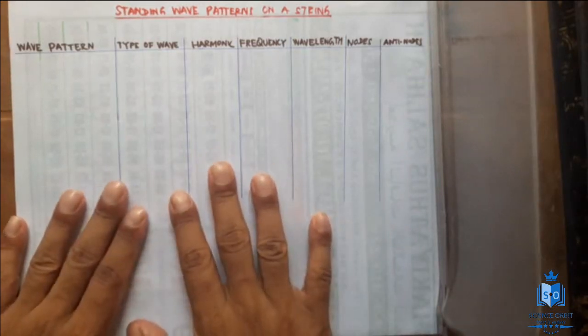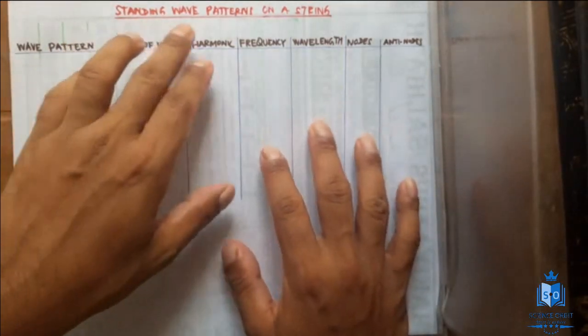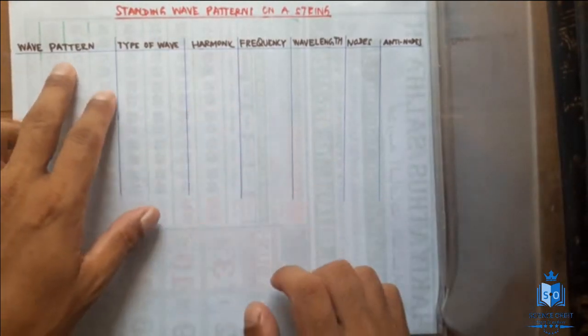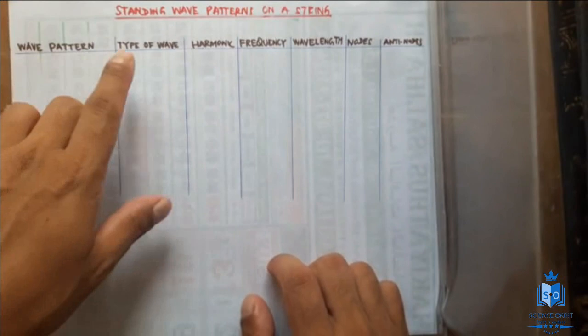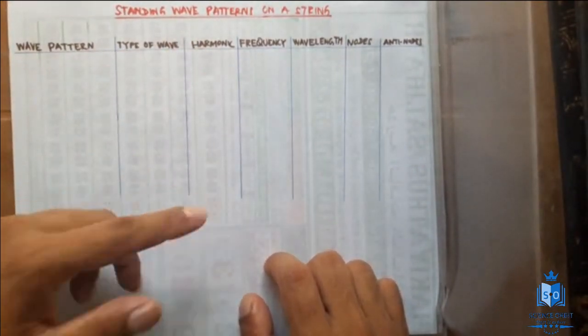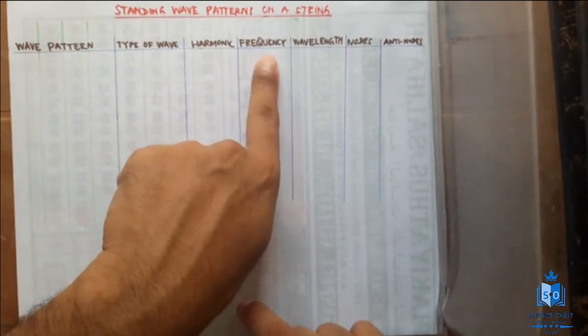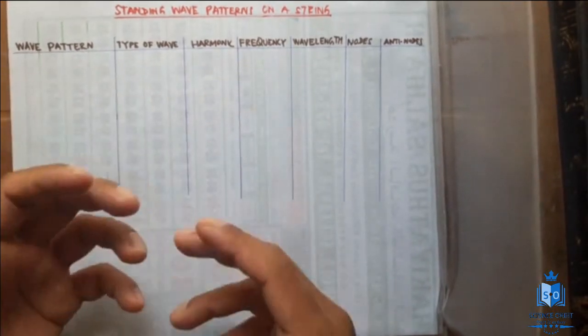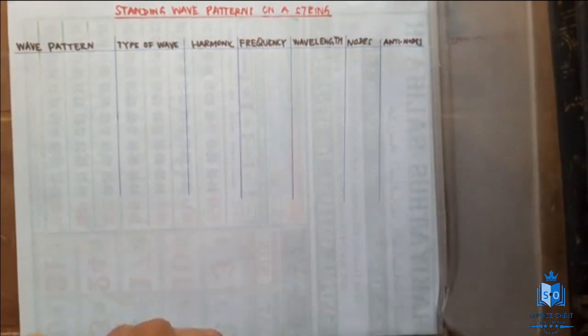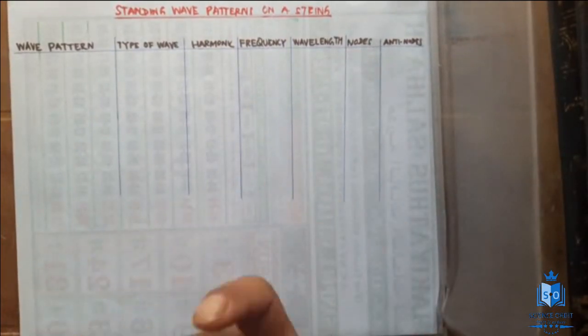So, next what we are going to do is fill this table, standing wave patterns on a string, and the columns. Look at the columns: the wave pattern, how the wave looks like, then the type of wave, there is a name for each wave, and then harmonic, which harmonic is that, we will discuss this, frequency, since it is a wave we can talk about frequency, we can talk about wavelength, and we can talk about nodes and antinodes, how many nodes are there, how many antinodes are there, everything we can discuss.